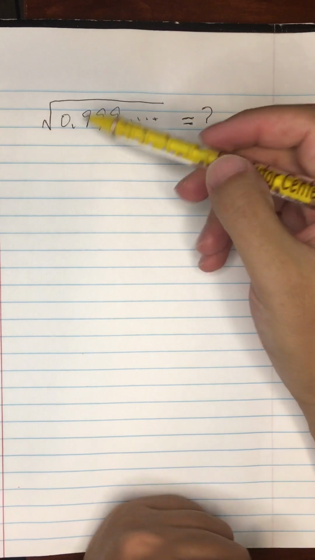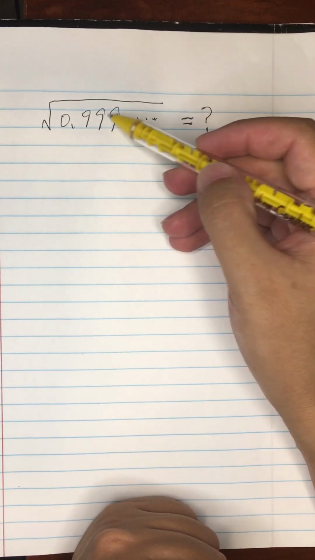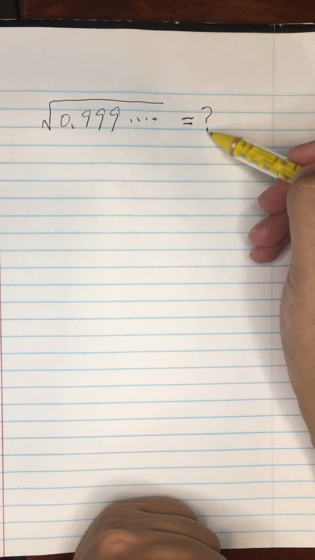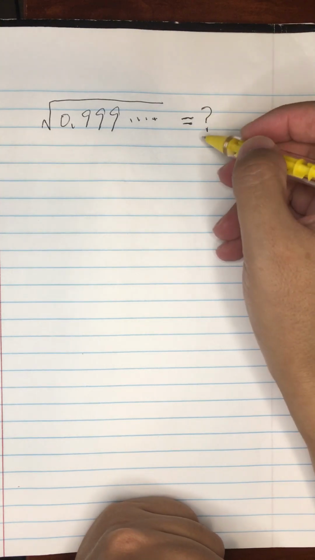Let's try to solve this question. We're taking the square root of 0.99999 with an infinite number of 9s behind it. And then what's going to be the value? What's going to be the value?